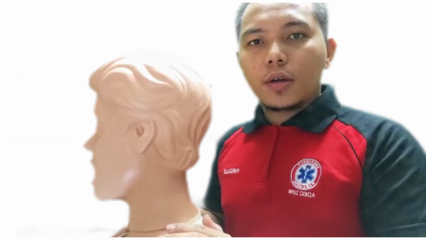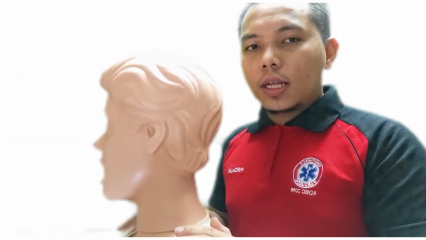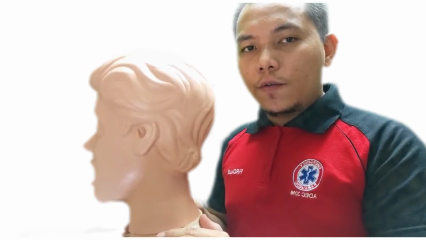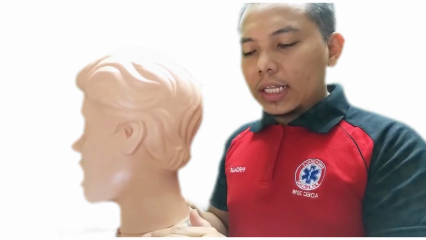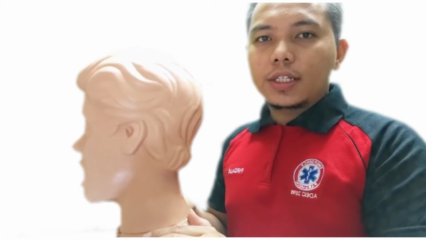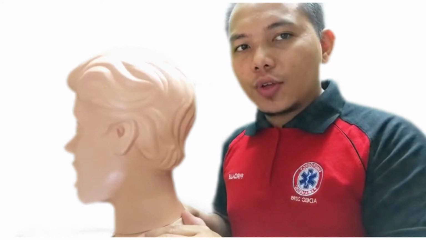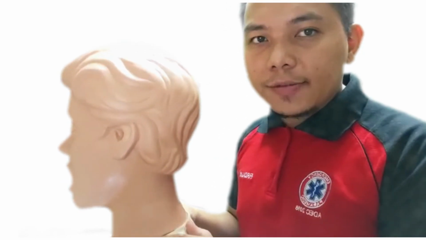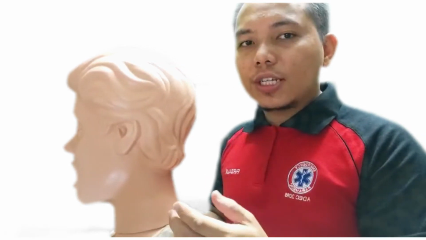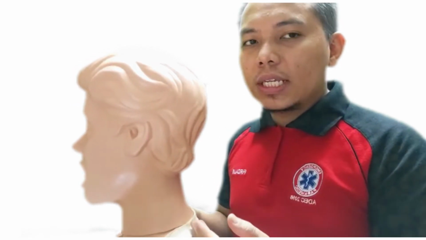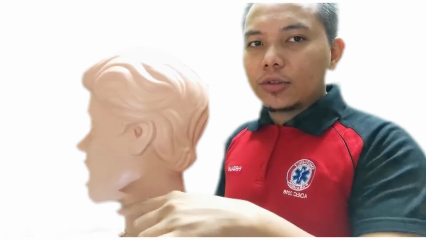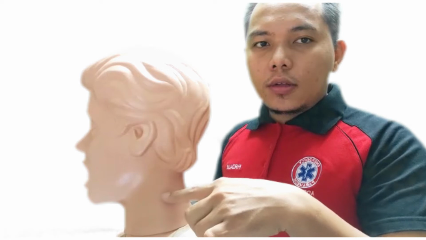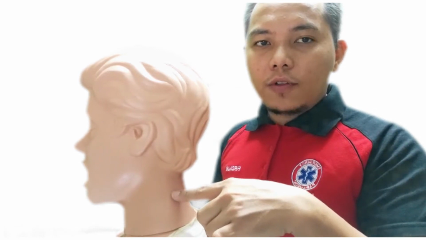This is about the measurement. Let's imagine that this patient should wear the cervical collar, because the indication for a cervical collar is a cervical spine injury. So how do we measure it? First of all, we need to make an imaginary line from the mandible to the neck of the patient.